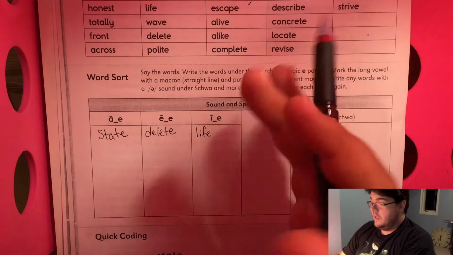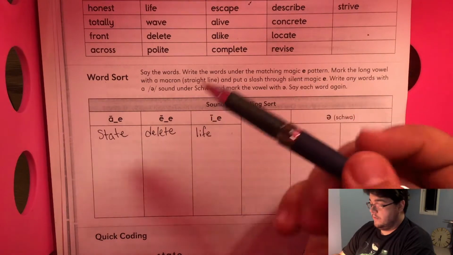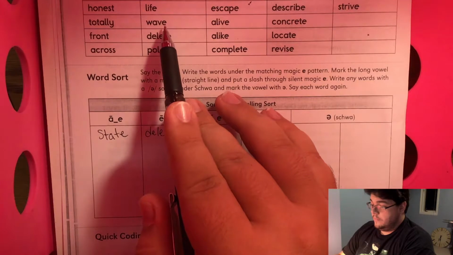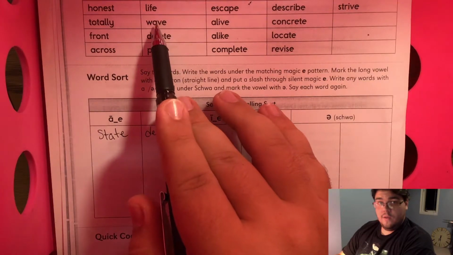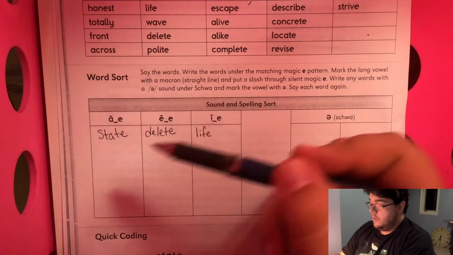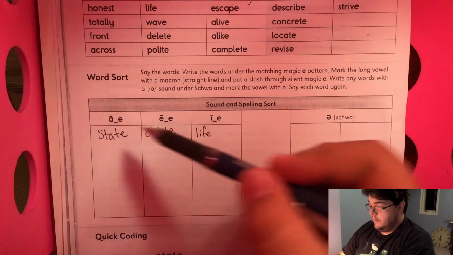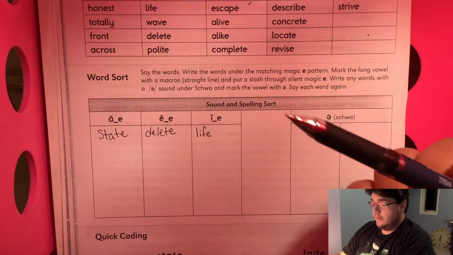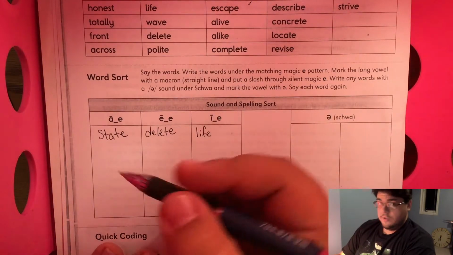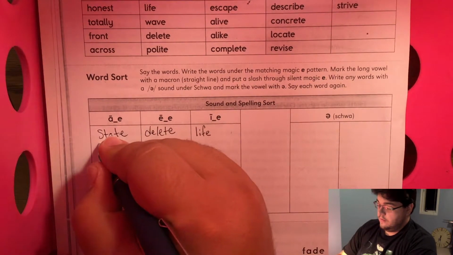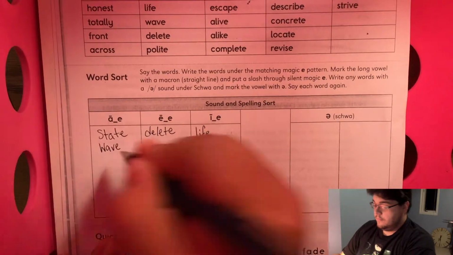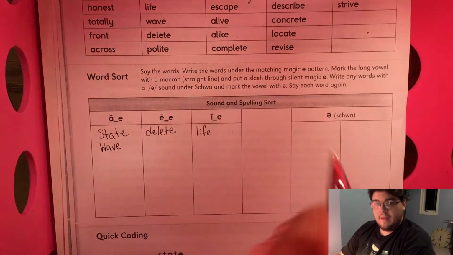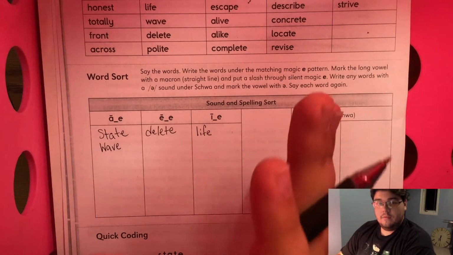All right. If you've given it a try, then here's what's going to happen. We're going to go through wave, and we go to that magic E. We look 2 back. What letter do we see? We see an A. Well, down here we got the long A, long E, and the long I. It doesn't belong in the E and I, so it has to belong with the A. So it's going to go here with state. If you got it right, cool. If not, think about it. It's spelled with an A.